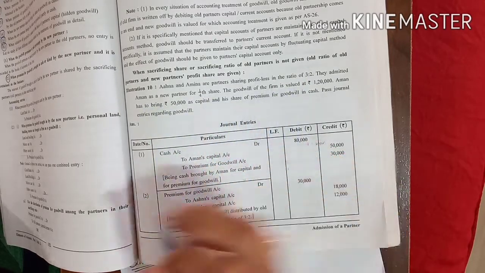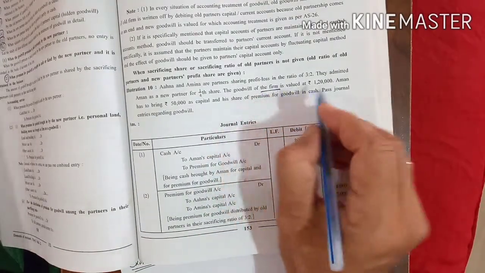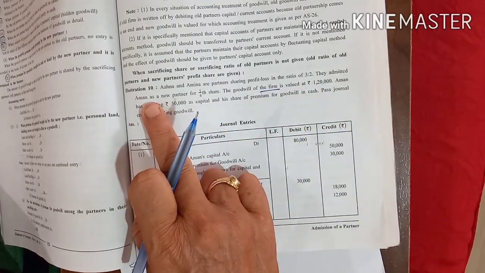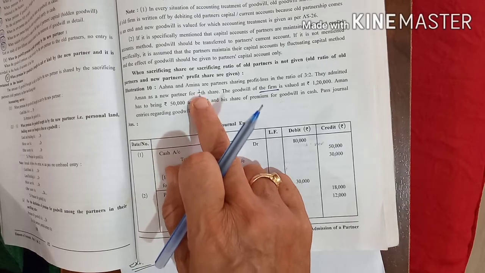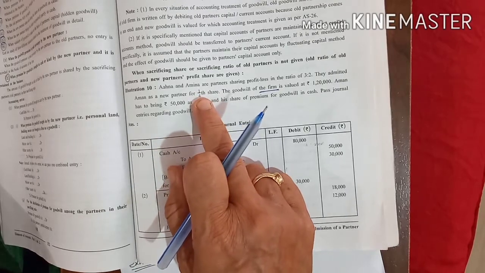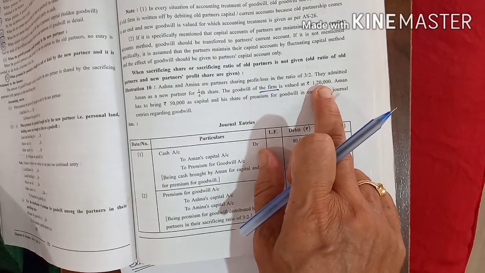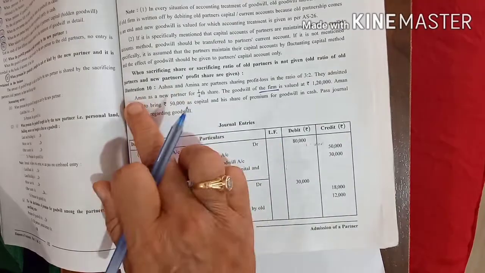Goodwill of the firm, this is the question. Sometimes students think this amount is the goodwill for Aman, not like that. Aman's goodwill you have to calculate according to his share. His share is 1/4, so he will bring 1/4 of 1,20,000. 1,20,000 is the goodwill for all 3 persons.